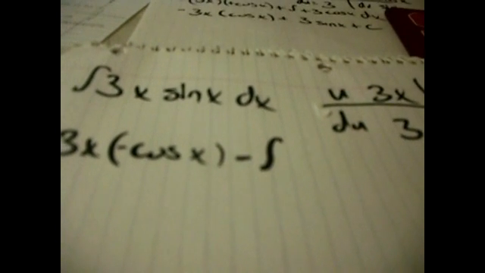Okay, so now you just have to fill in that long formula. U times v, so 3x times negative cosine x minus integral of du times v. So 3 times negative cosine of x dx.